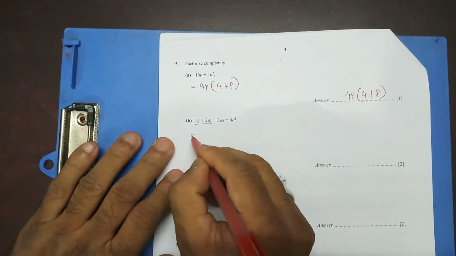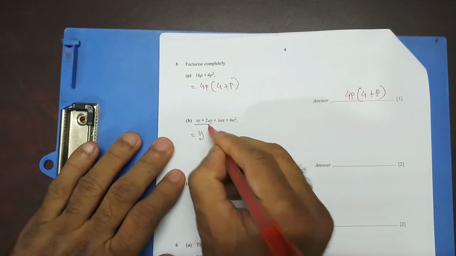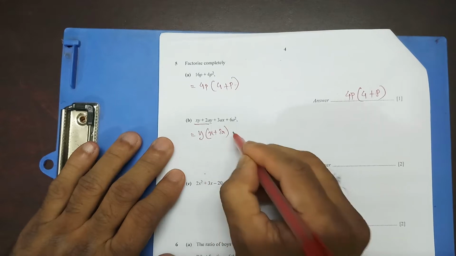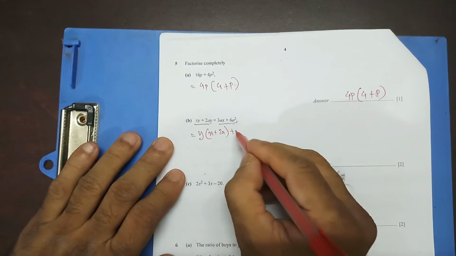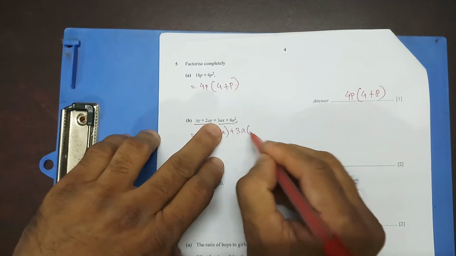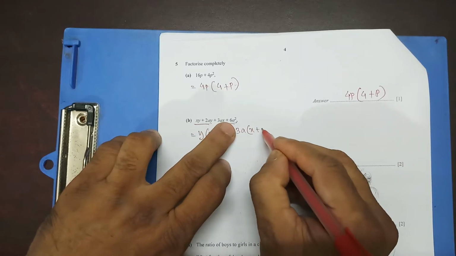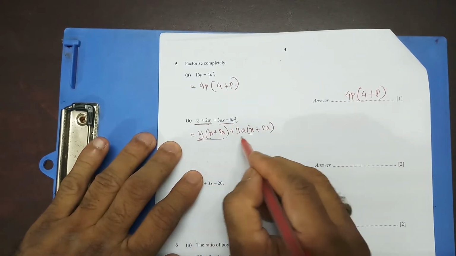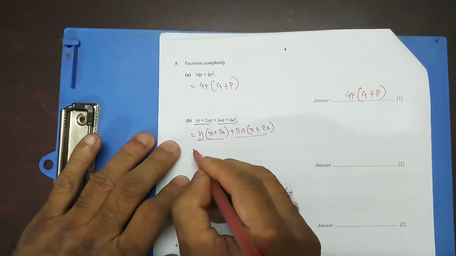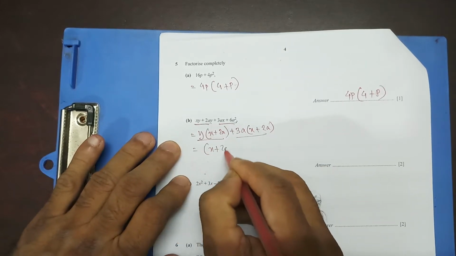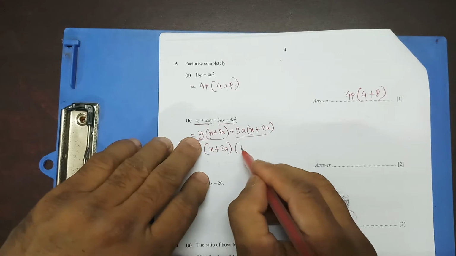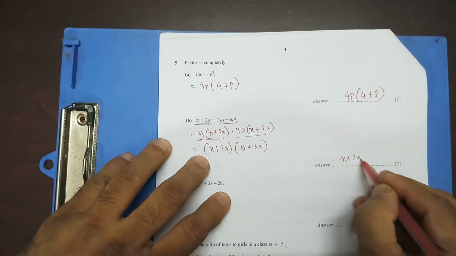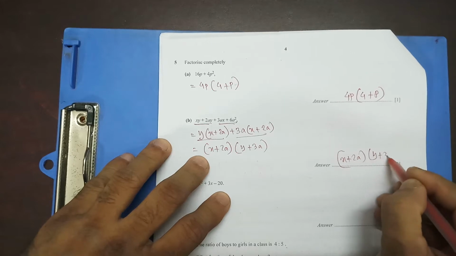So I take y common from these two, and I end up with x plus 2a, plus from these two, if I take 3a common, I end up with x plus 2a. Then I can take x plus 2a common from both, and I end up with y plus 3a. So my final answer is (x plus 2a)(y plus 3a).